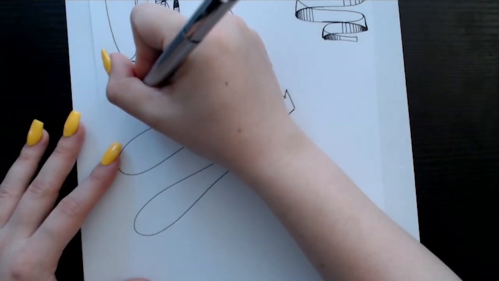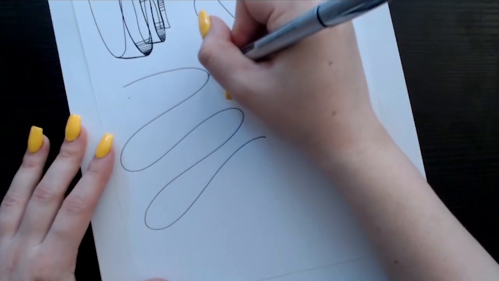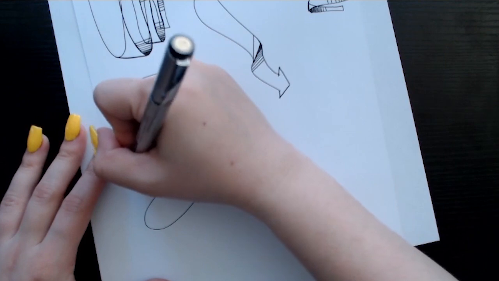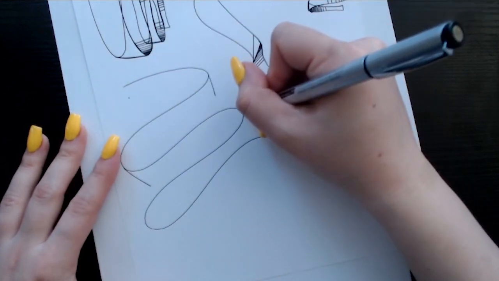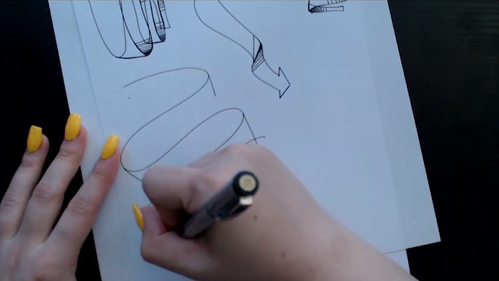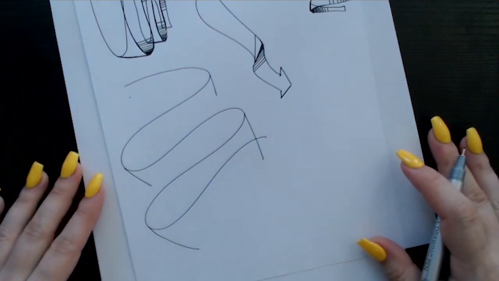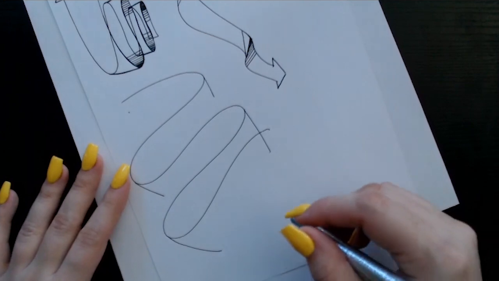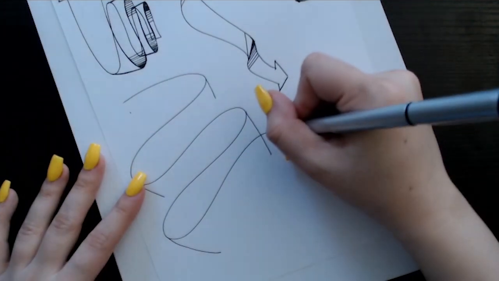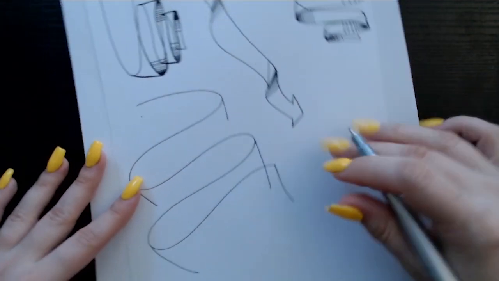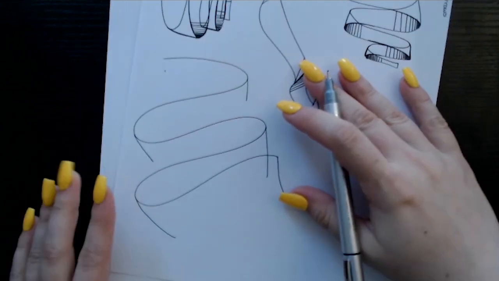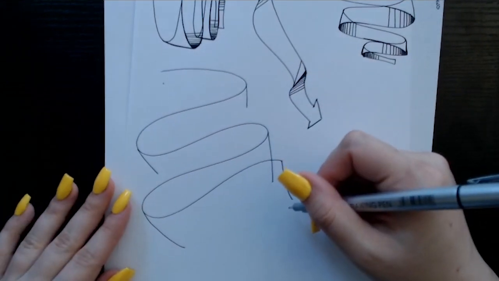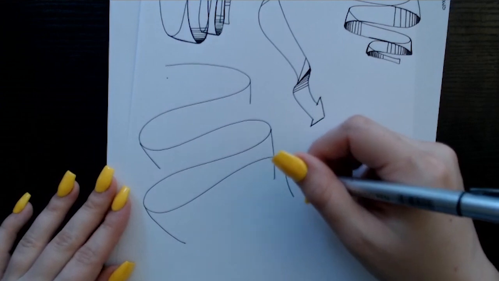I want my arrow here. Should probably make those lines straight. Okay. Yeah, I probably should be making these lines straight. I've made a mistake. Don't be like me.